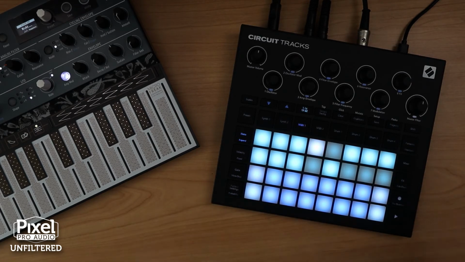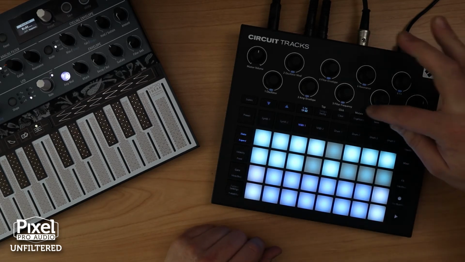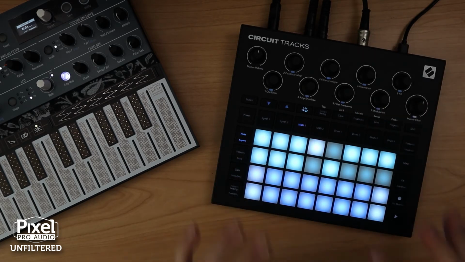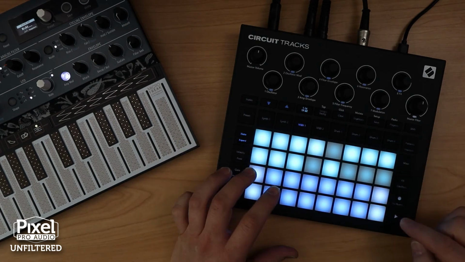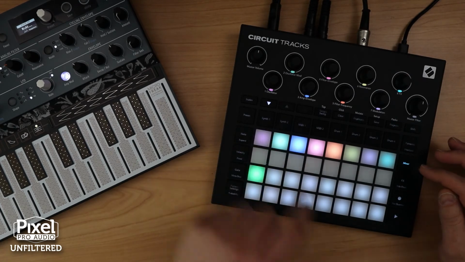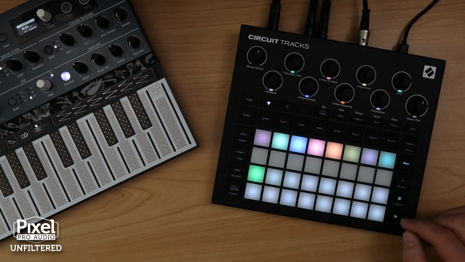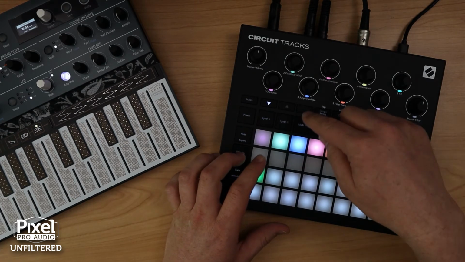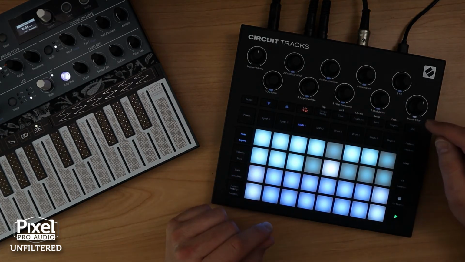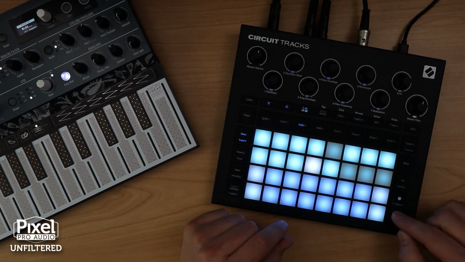Okay, I kind of like that, but I want to randomize this, and I'm going to use the Circuit Tracks mutate function to randomize the notes I just put in here. So let's first take out the synth 1, and I think I'm just gonna leave the kick drum in there. Okay. I like the first half actually, so I'm going to select the second half to be mutated.